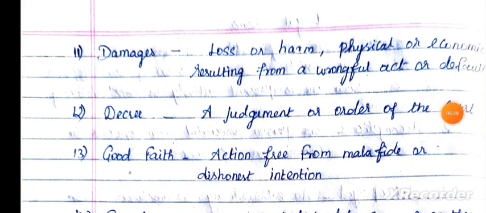Good faith, action free from malice or dishonest intention. So any evil intention, any malice, any dishonest intention, the opposite of this is good faith.